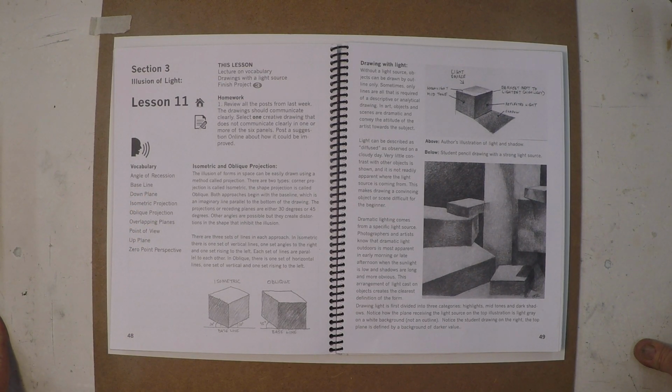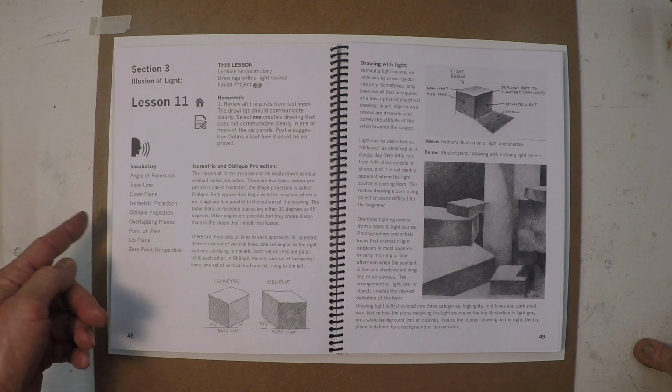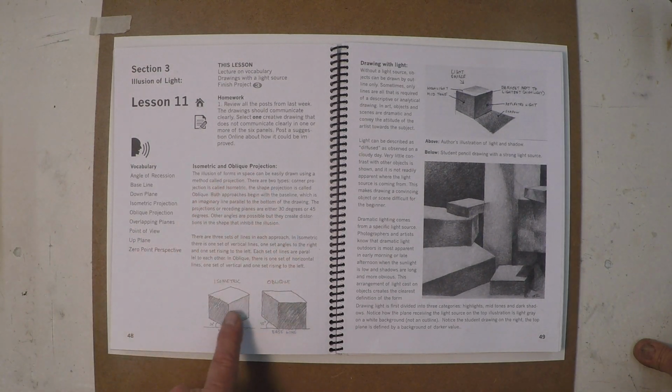about in Lesson 9. And then we have some new terms, which I haven't talked about yet, isometric and oblique projection, which is this section right in here, and overlapping planes, and then point of view and 0-point perspective are two words where we're starting to talk about introducing the idea of Western perspective drawing using vanishing points.